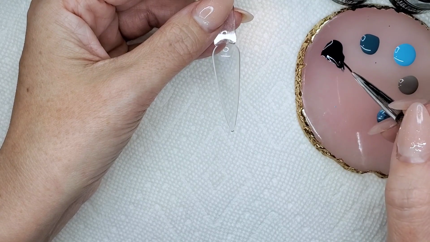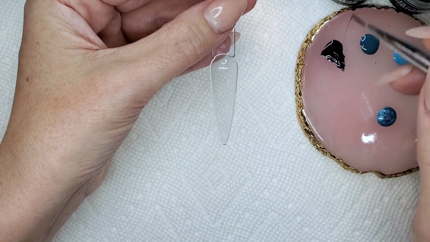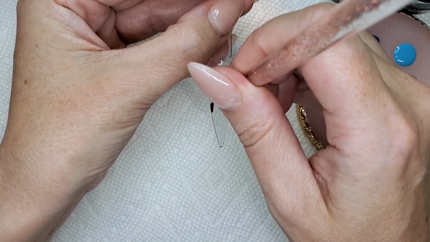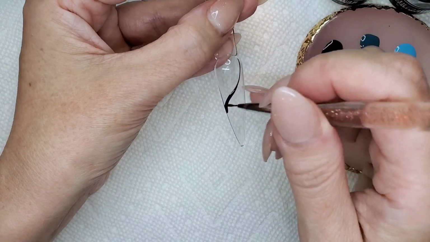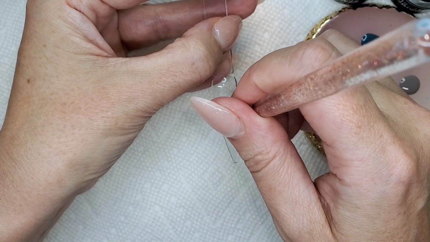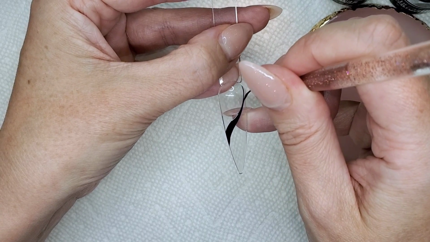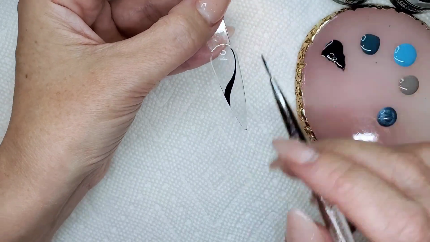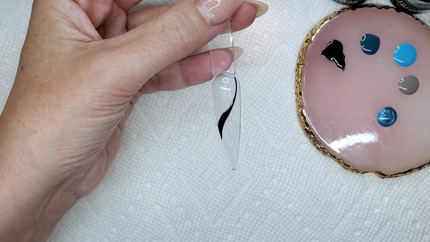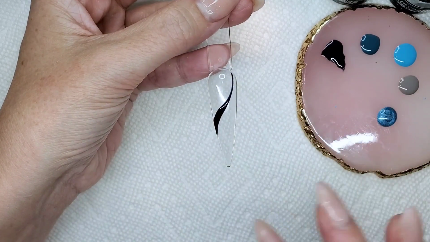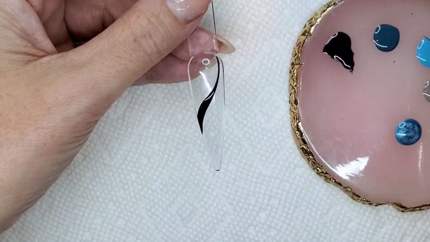So I'm going to create some swirls just through the center. By swirls, what I mean are the swirl trend that we have been seeing everywhere. I believe it was Chon Legend who kind of started the swirl trend this season. It's not that he's the first one who's ever done swirls, but he definitely started the trend. So I'm going to flash cure slightly in between each line so that nothing moves, and then I'm going to move on to the next step.